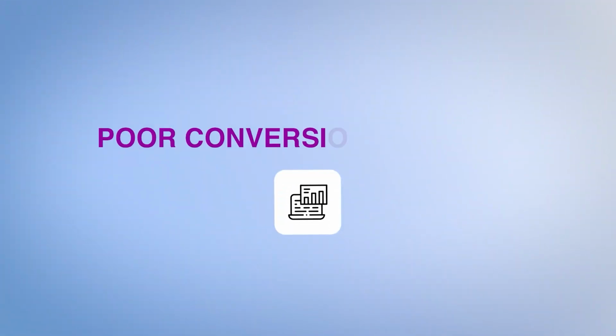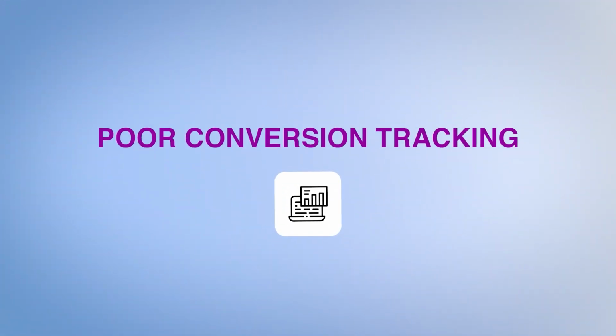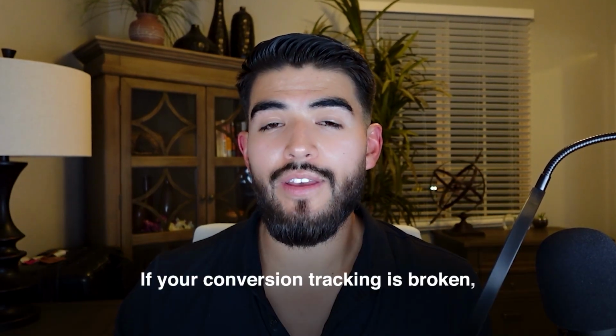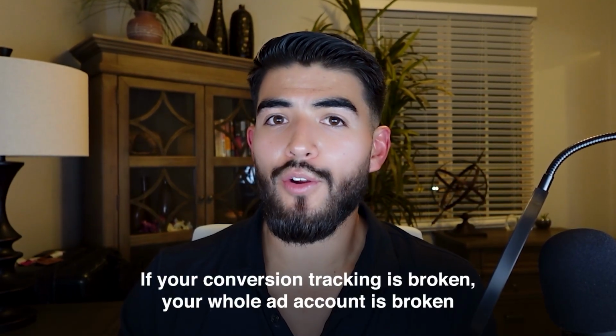So there's really 6 common mistakes that I see with bid strategies being used. And so for number 1, it's going to be that you just have poor conversion tracking or non-existent conversion tracking. And the reason this is detrimental to using an automated bid strategy, or really any of the bid strategies that I just mentioned, is twofold. One is the obvious. You're not ever going to be able to see data to know if you're optimizing the right way, if you're hurting the account or benefiting the account. If your conversion tracking is broken, your whole ad account is broken.